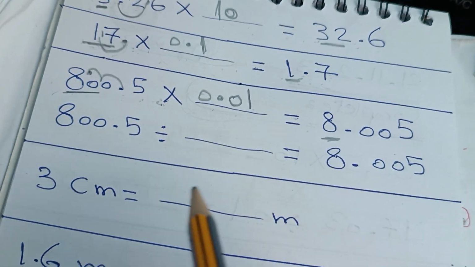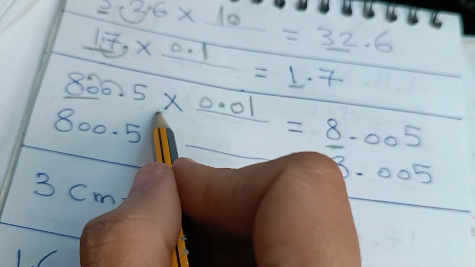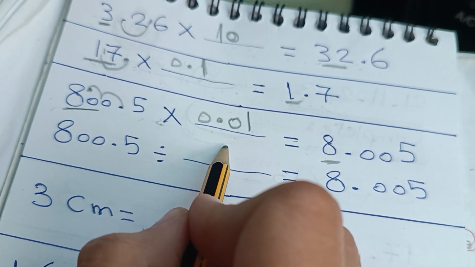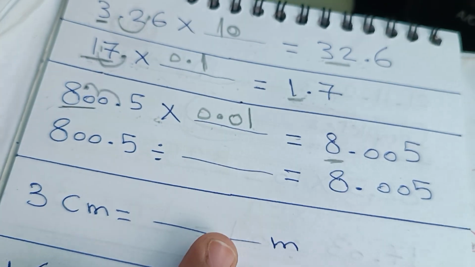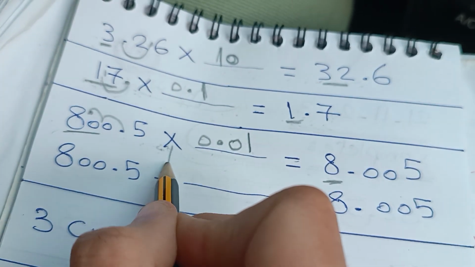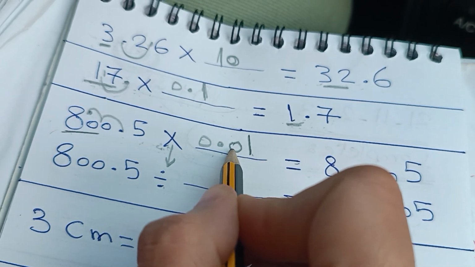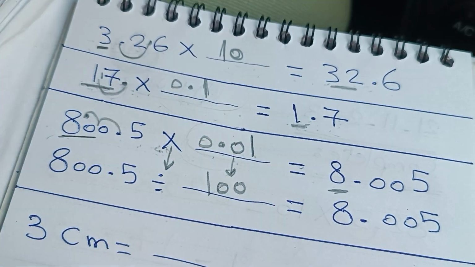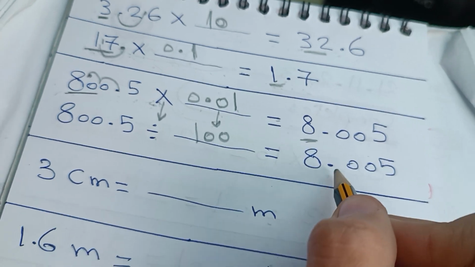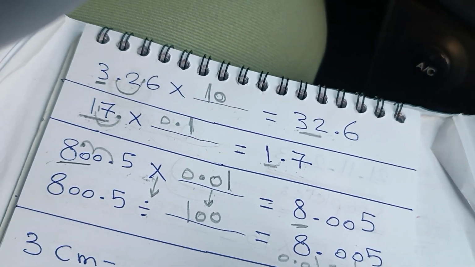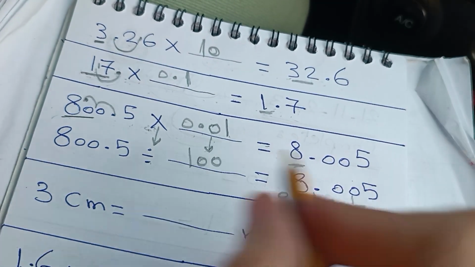And to write it as the inverse operation, I will put the inverse of the sign and the inverse of the decimal. The inverse of multiplication is divide. The inverse of 1 hundredth is 100 whole, because you know that 100 is the same as 1 over 100. So they are inverses.